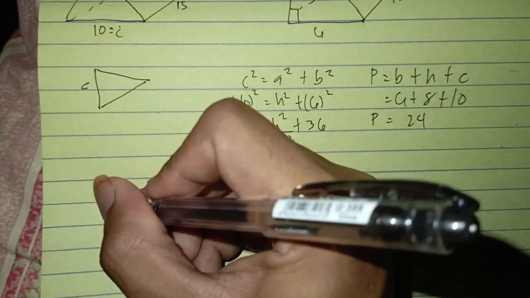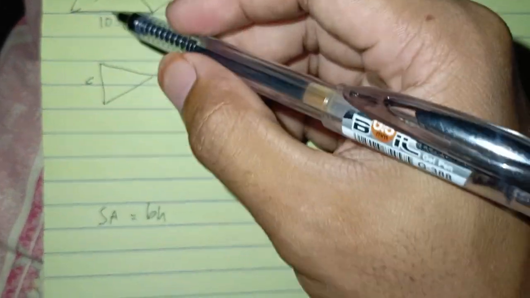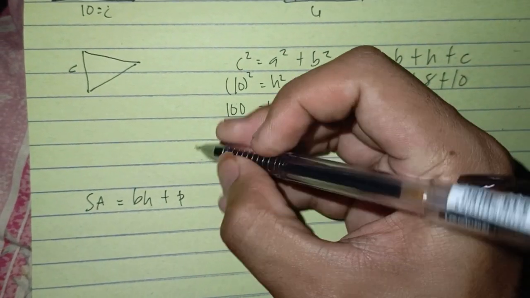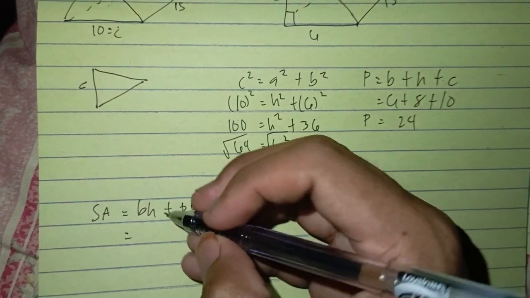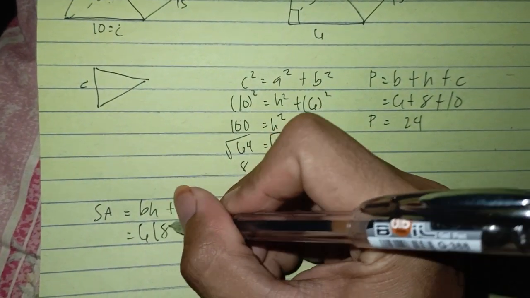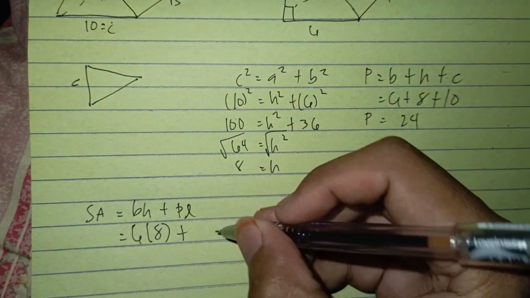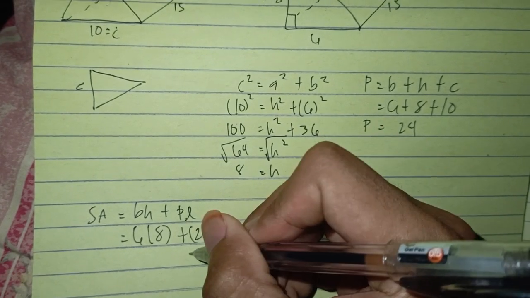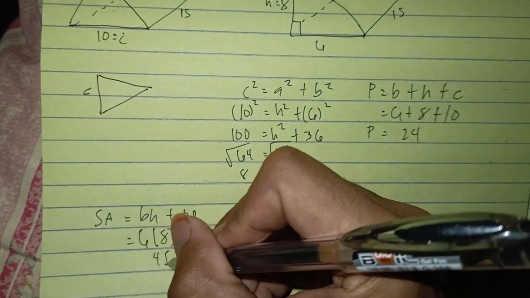Now we can solve for our surface area, which is the base times height, or the area of the two triangles, plus our lateral area, which is the perimeter multiplied by the length. So our base is 6 multiplied by the height, which is 8, plus the perimeter 24 multiplied by 15. So 24 times 15 is 360, 6 times 8 is 48.